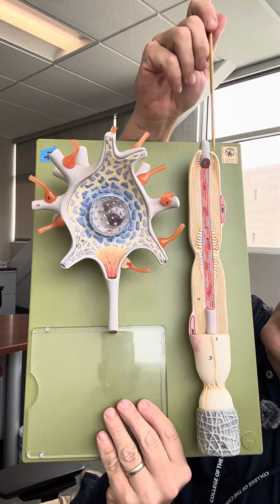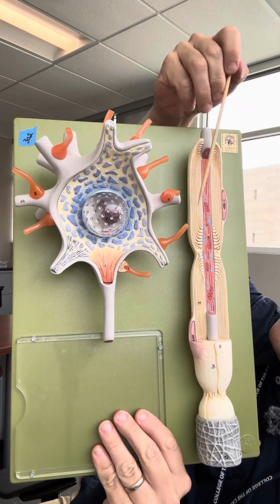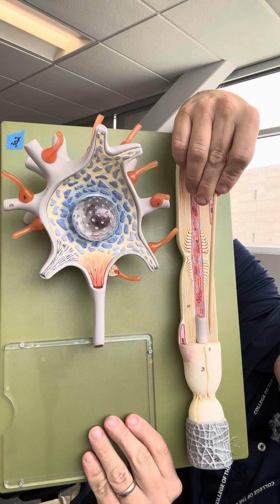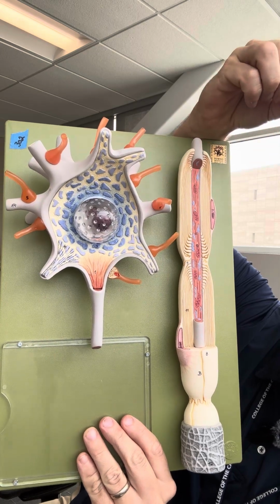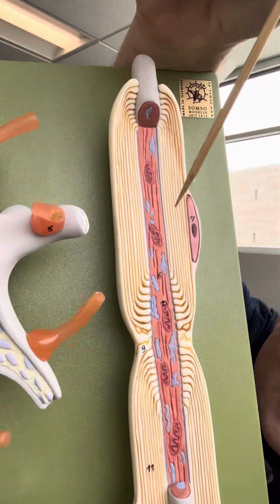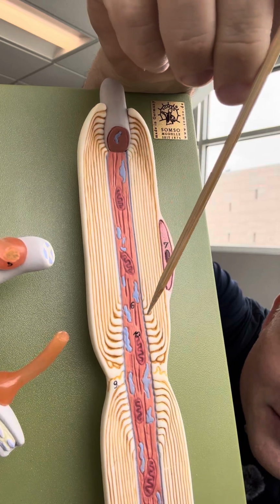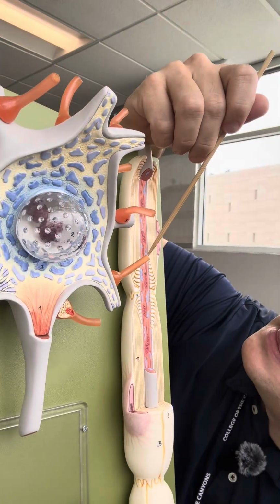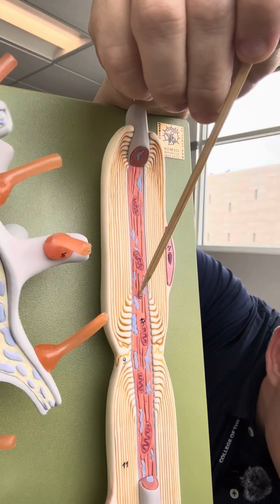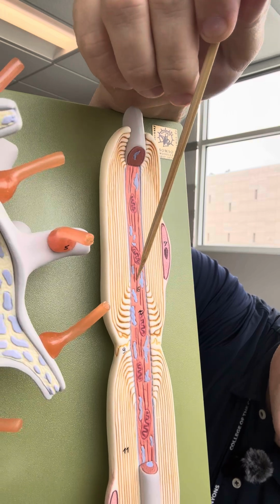Anyway, the axon is this gray part that goes right down through the middle like this and continues through. Along the axon, you'll see all these protein fibers that run through. They're running the distance there.